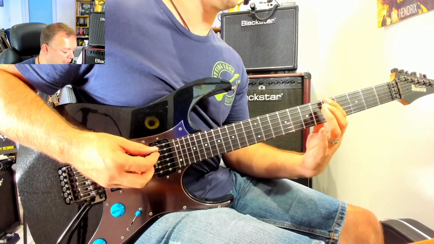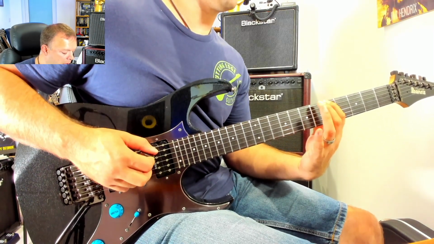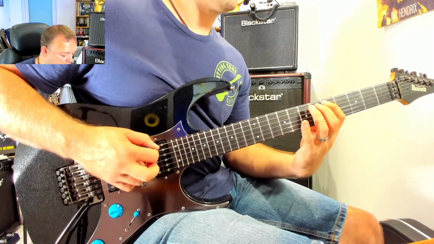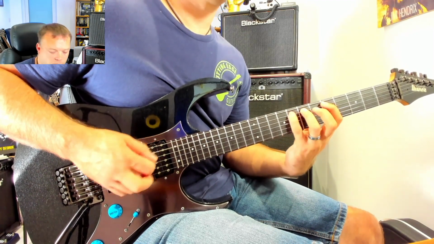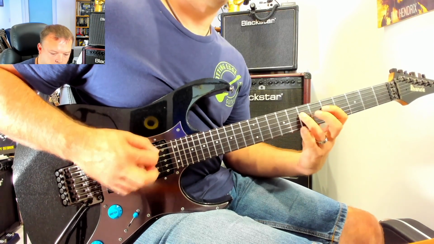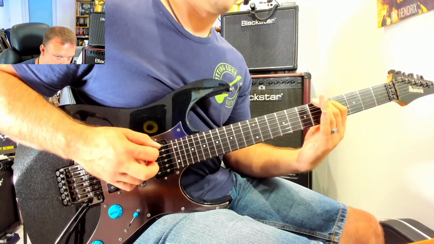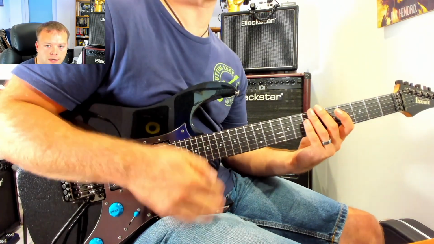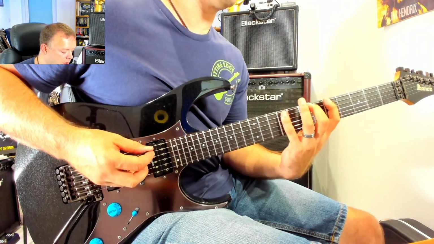So what we've got to make A Phrygian is 1, we've now got flat 2, flat 3, 4, 5, flat 6, flat 7. Okay, sounds drastically different. So we'll move on to the next mode, which is Lydian. That looks and sounds like this.